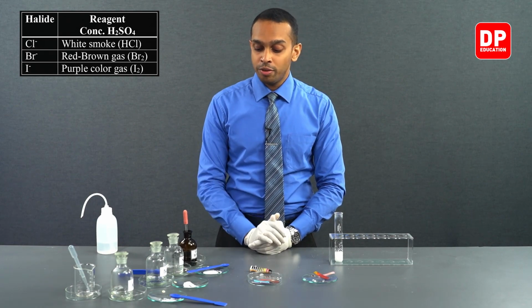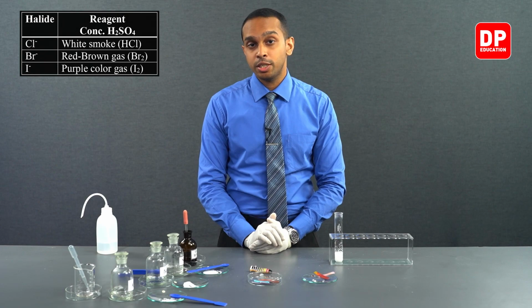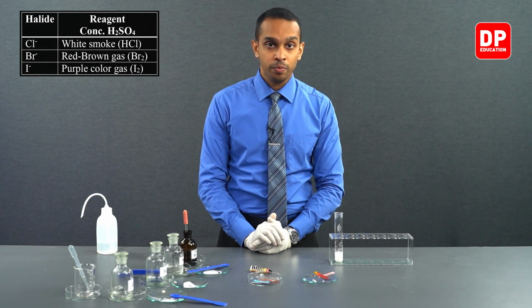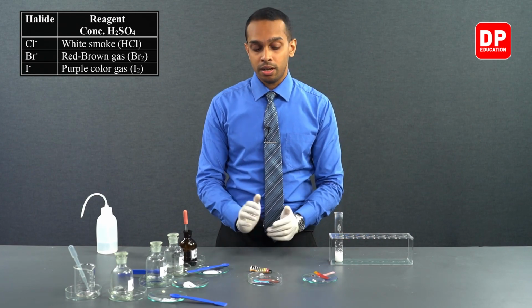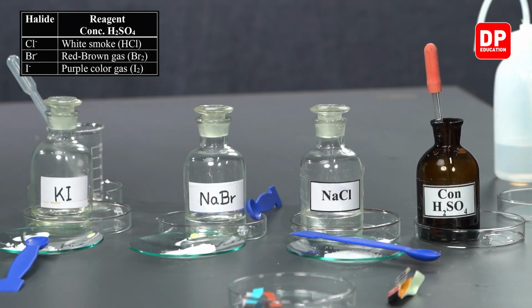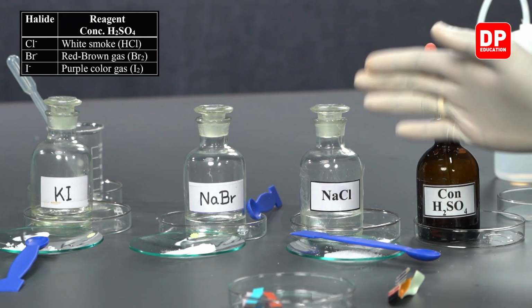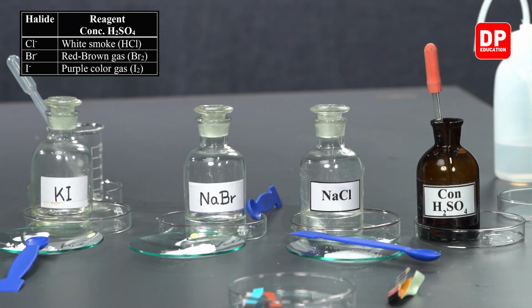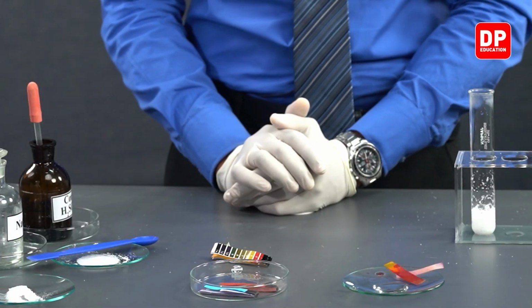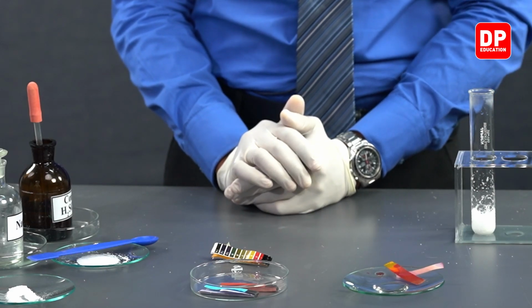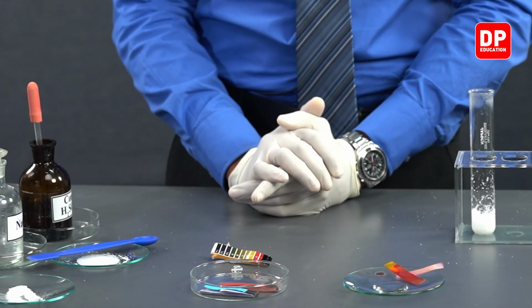And when we added concentrated sulfuric acid to sodium bromide, we saw orange color effervescence being formed, indicating the formation of bromine gas, which is an orange color gas. Finally, when we added concentrated sulfuric acid to sodium chloride, we saw that a white color gas was formed, or we call it misty fumes, that is acidic in nature.